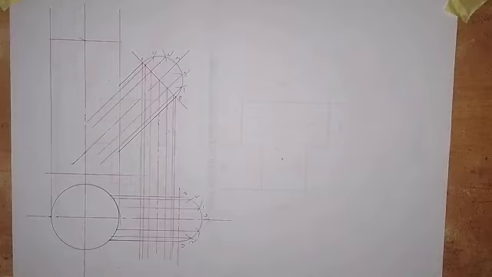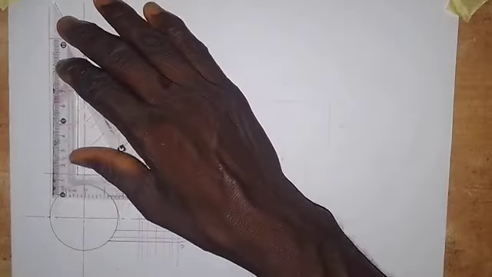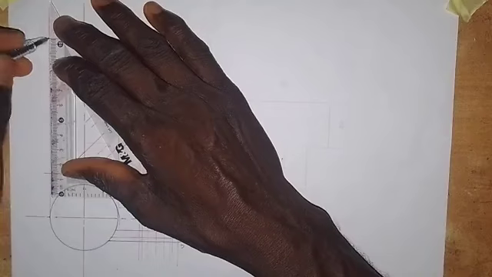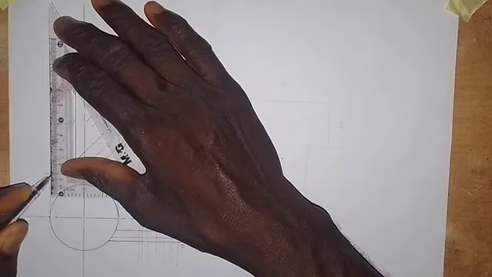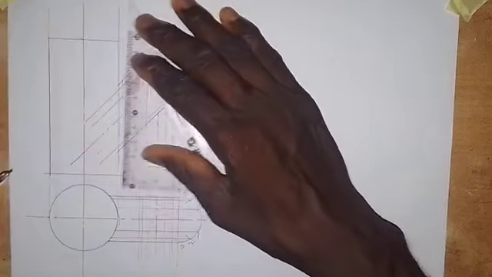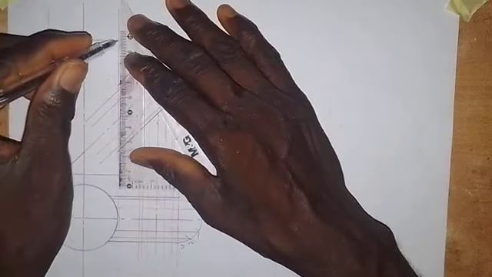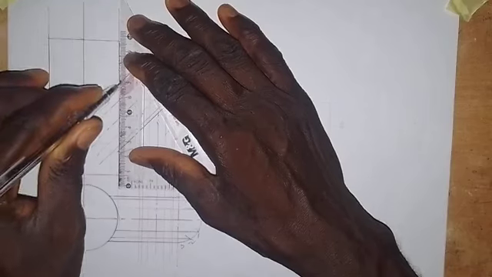But before I do that, I want us to bring out the thickness of the edges of the vertical pipe. So we make this line a thick line, and then for this line here, from this point to this point, we make it a thick line.